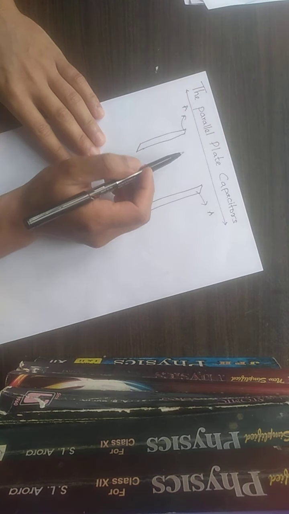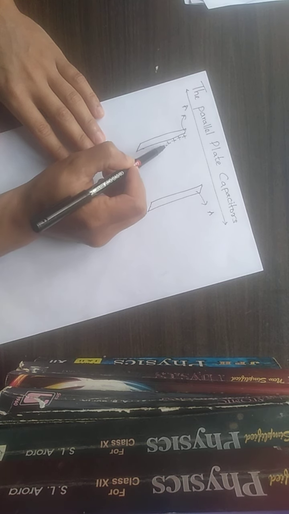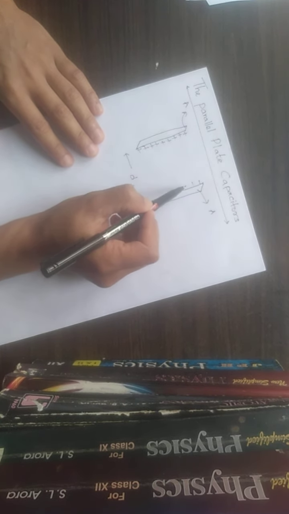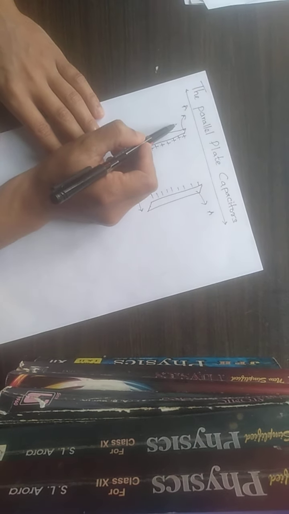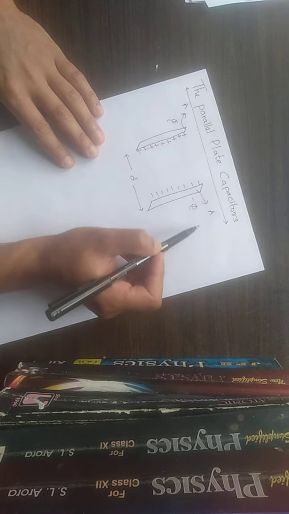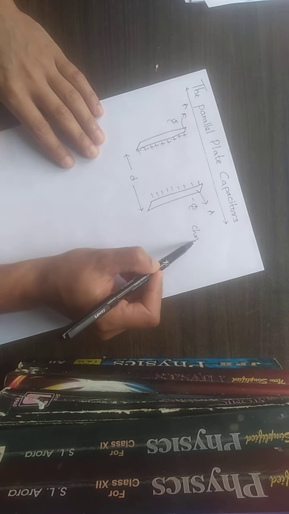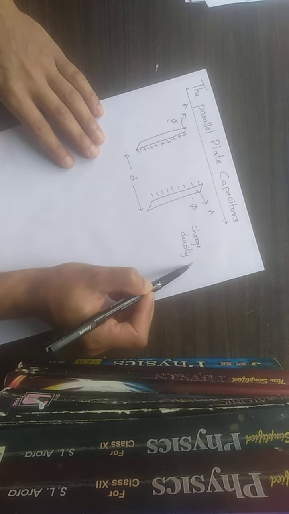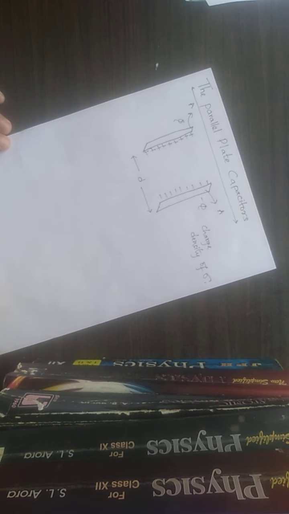One of the plates is positively charged, and another plate is negatively charged, with charge plus q and minus q, and charge density sigma. So this is a parallel plate capacitor.